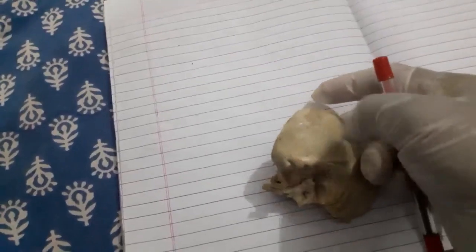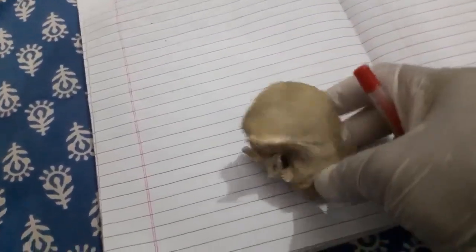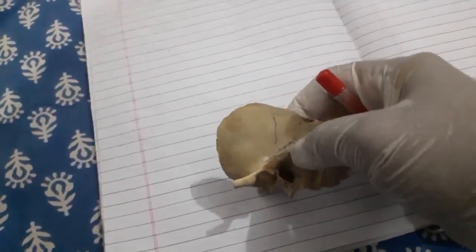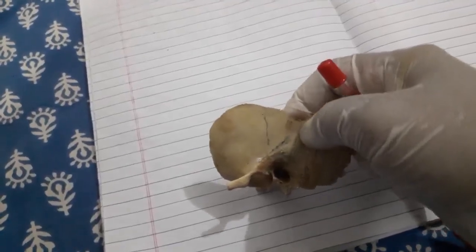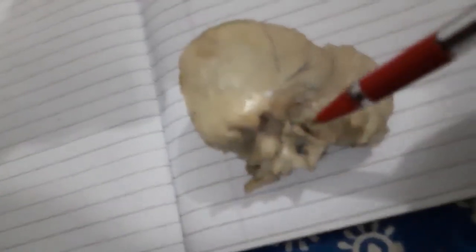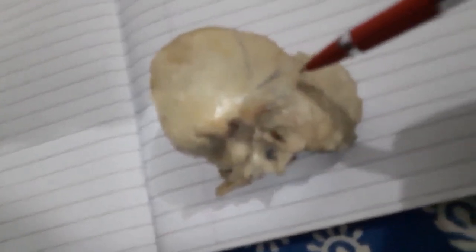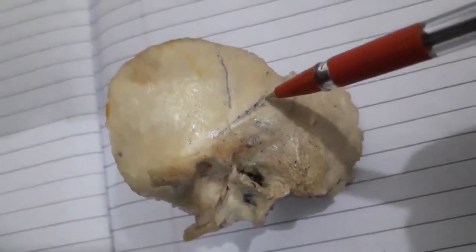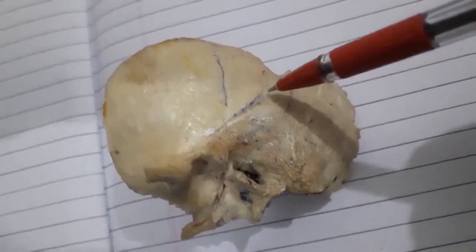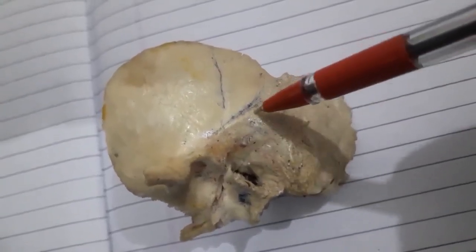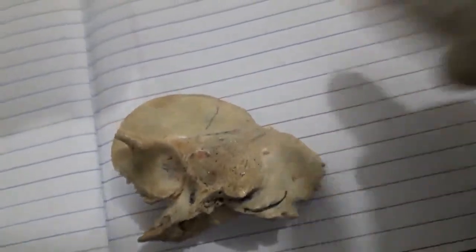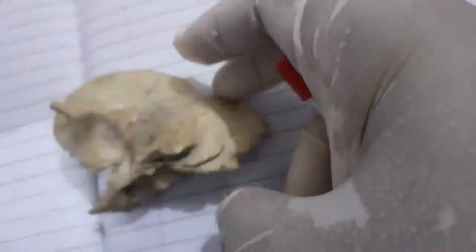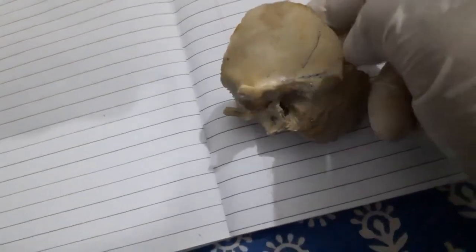On the external surface, just above the external auditory meatus, there lies a crest, the suprameatal crest. This is the external auditory meatus and this is the suprameatal crest. Above the suprameatal crest, it gives attachment to the temporalis, and all over the external surface there is attachment of the temporalis muscle.